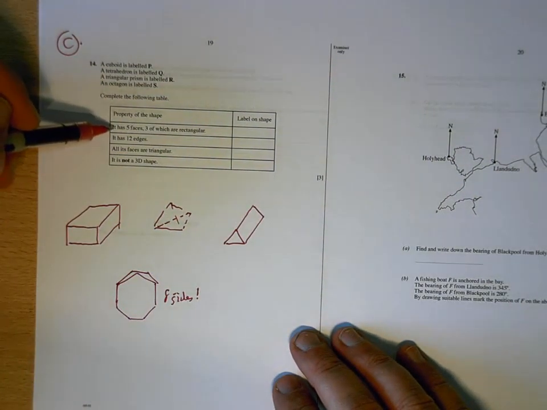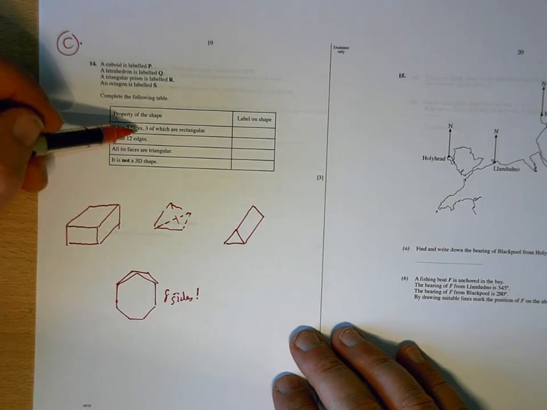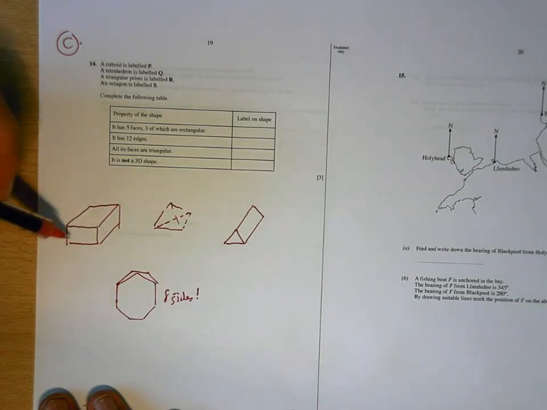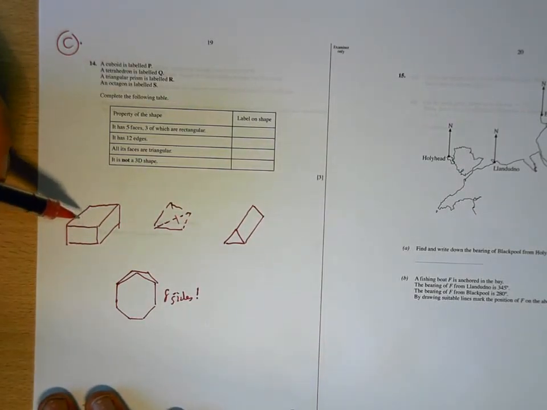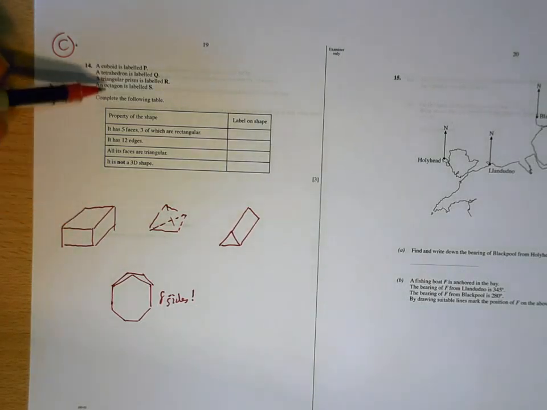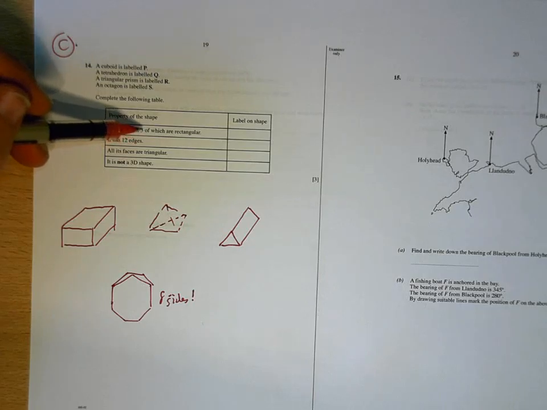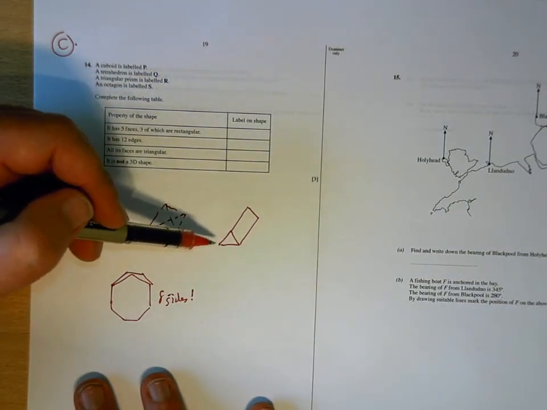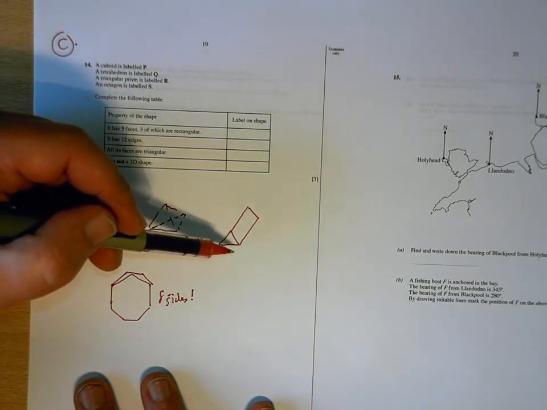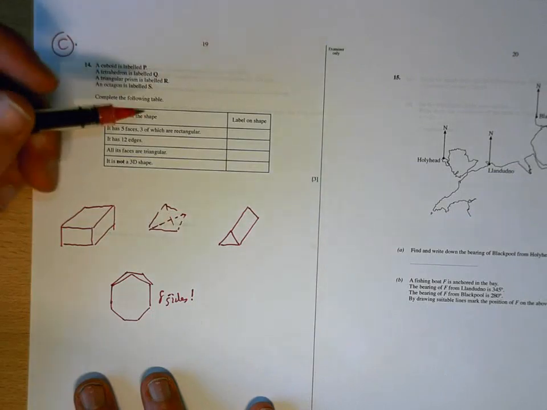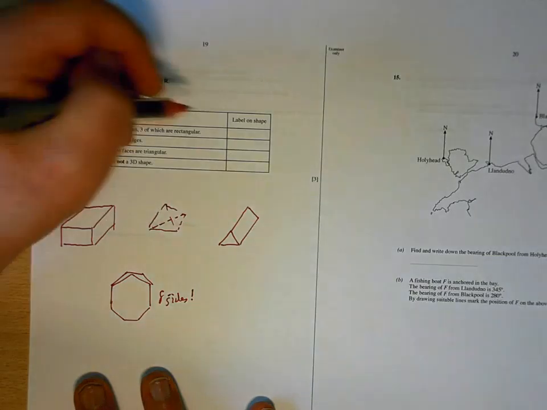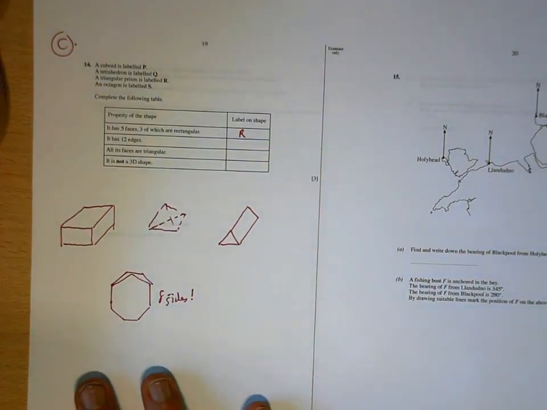Right. So it's got 5 faces, 3 of which are rectangular. So a face is one of the sides of the shape. And a box has got more than that, and only 3 of which are rectangular. Now if you think of your Toblerone box, each of the long faces is rectangular, and there are 3 of those, and then you have the 2 triangular ends. So that is the triangular prism, which is R.